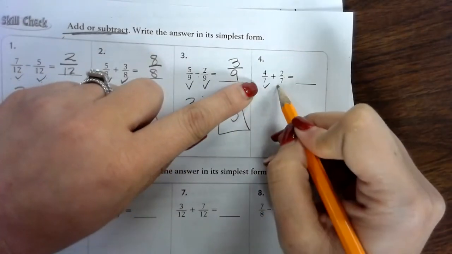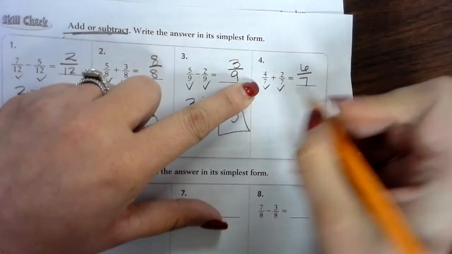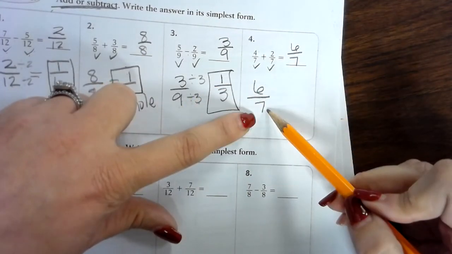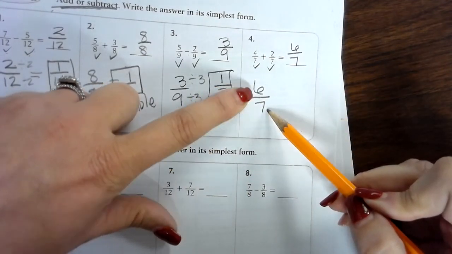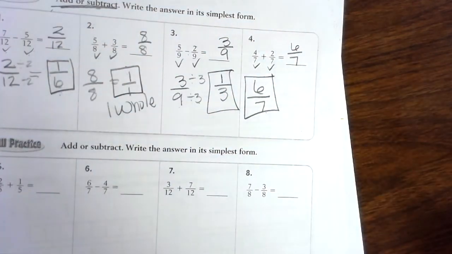Same denominator. Yes, check it. 4 plus 2 is 6. 7ths. 6/7. I can't divide anything into 6 and 7, because 7 is a prime number. So that is my simplest form.